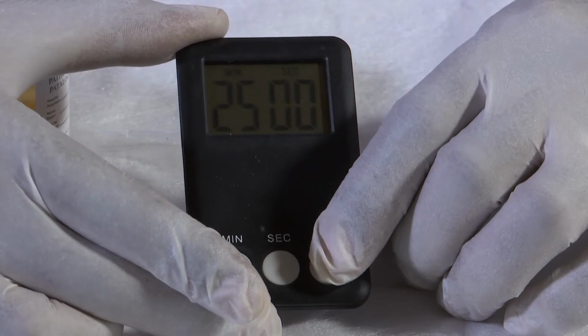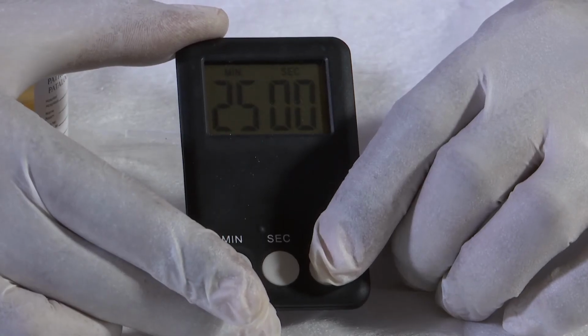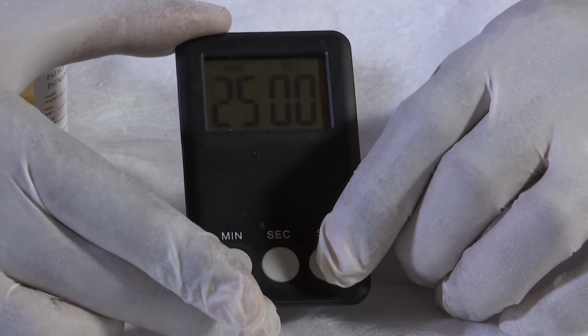Set the timer immediately after dropping the urine on the pad and wait a minimum of 25 minutes to read the result.